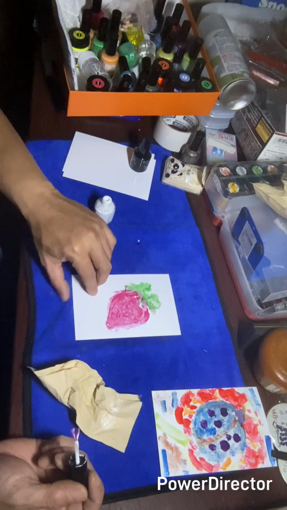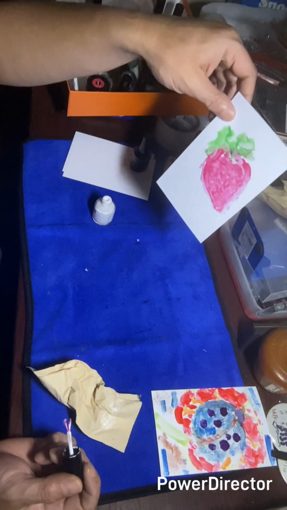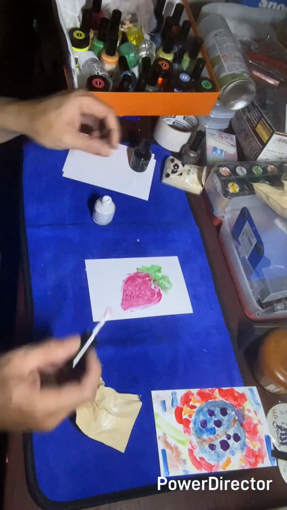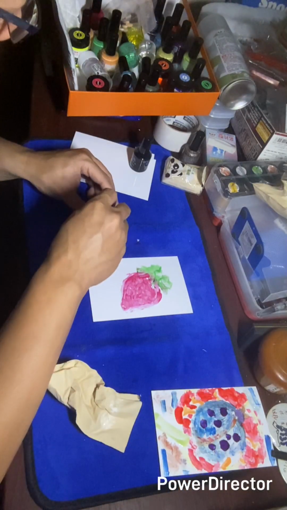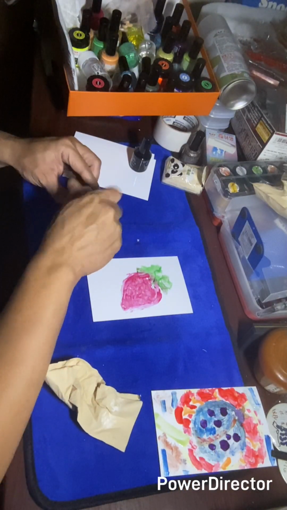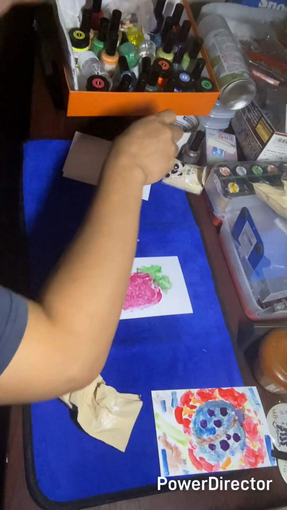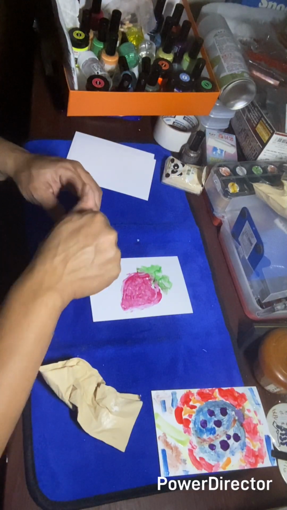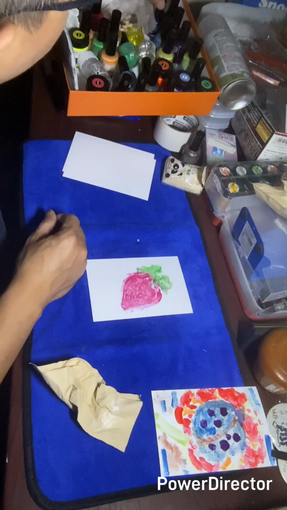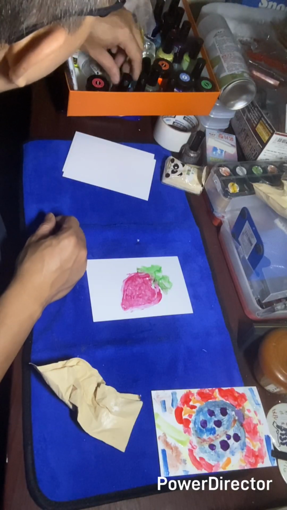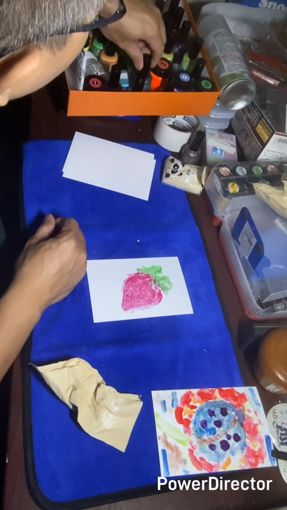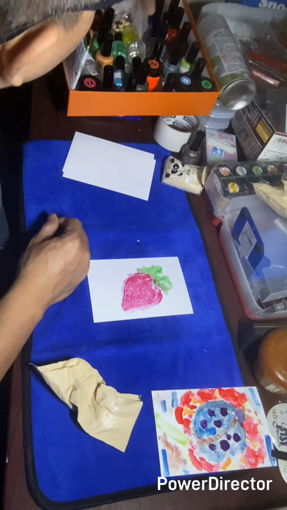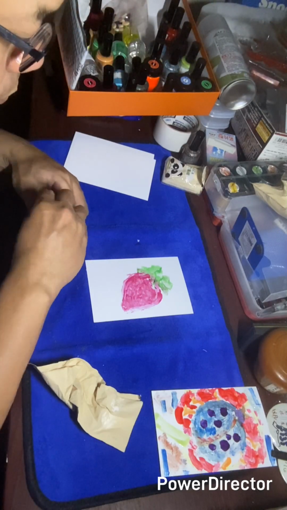You can see the basic structure of color on the strawberry. It is the hardest part. Maybe we don't use the black, but some more light color, like blue.